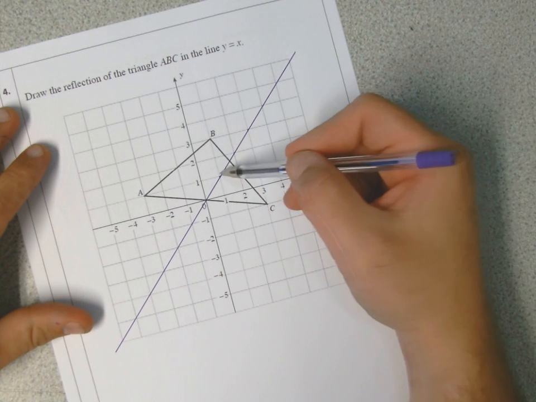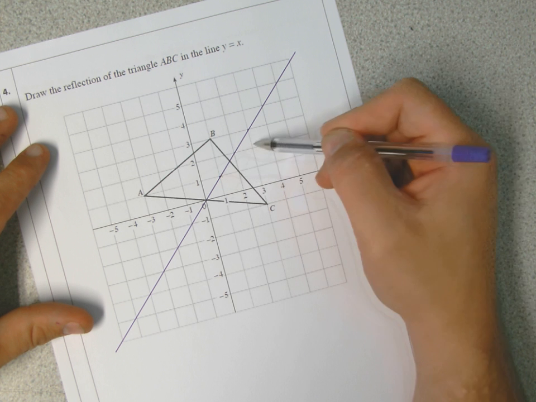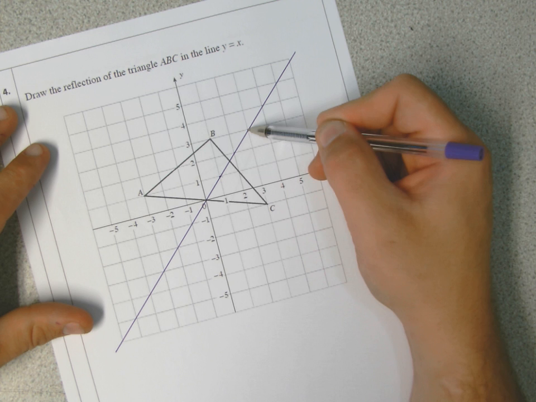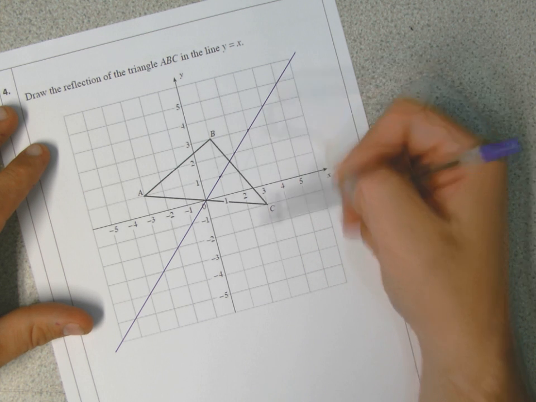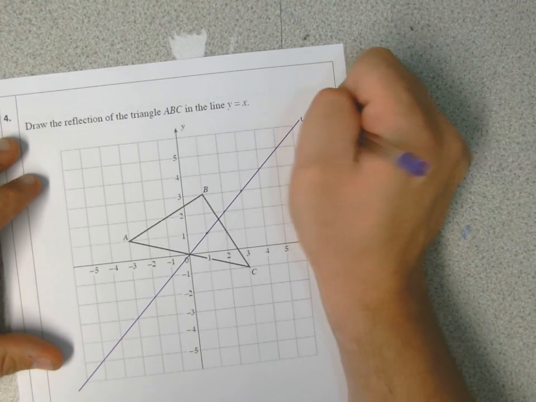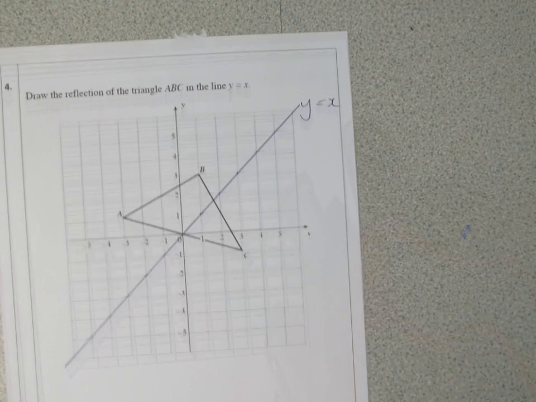As I said earlier, on that point there, y is equal to x, because x is 1. At that point, x is 1 and y is 1. You can go here. x is 3, y is 3. x is 5, y is 5. So that's why it's called y equals x. But just remember in the exam, if it's y equals x, just draw that diagonal there.